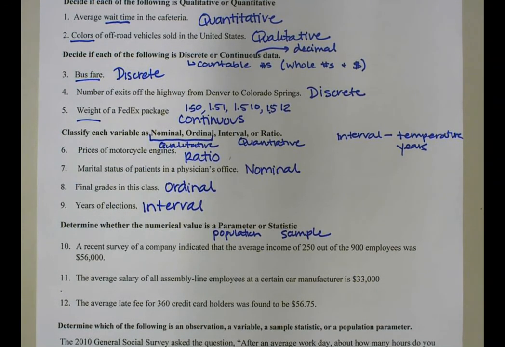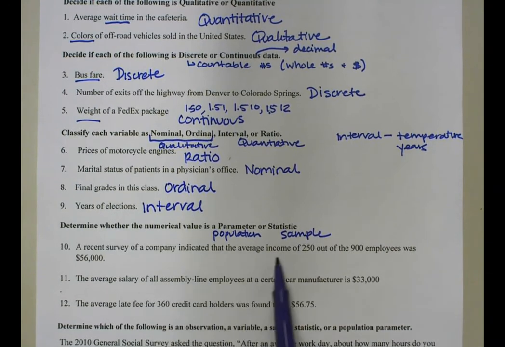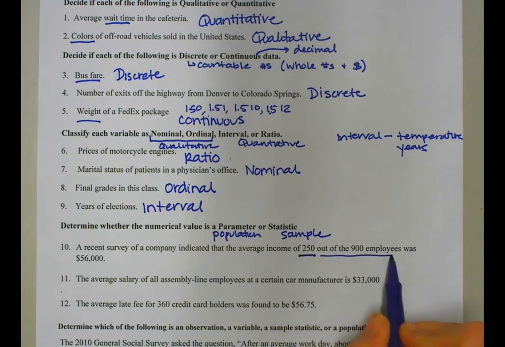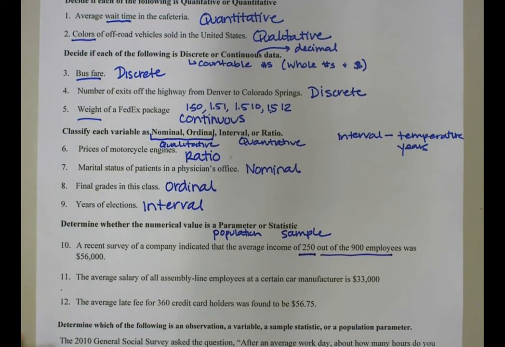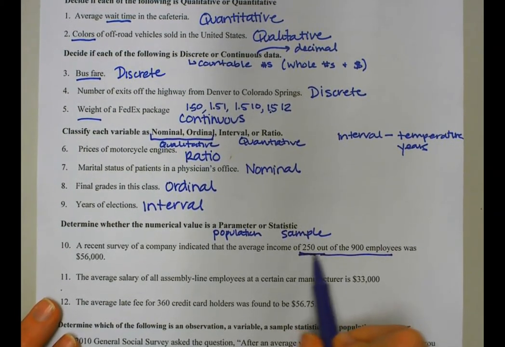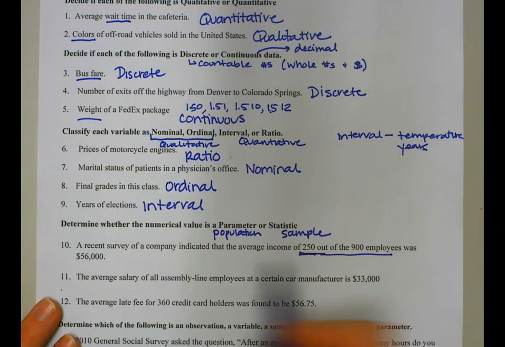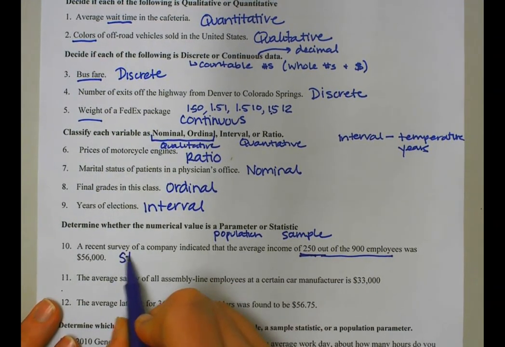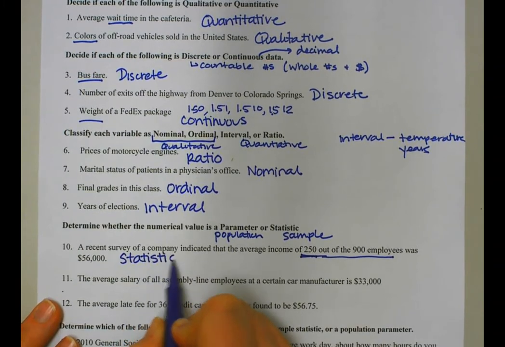So number 10 says a recent survey of company indicated that the average income of 250 out of 900 employees was this amount. So because they only asked 250 out of the 900, this is a sample of the entire population, which means this statement is a statistic.